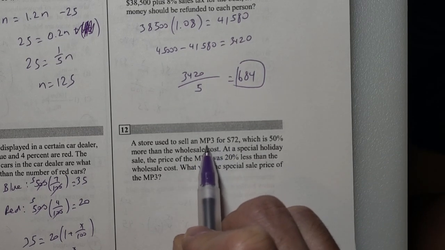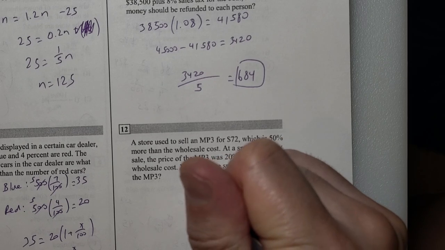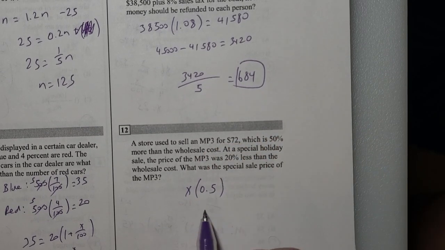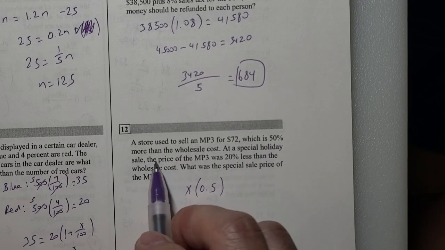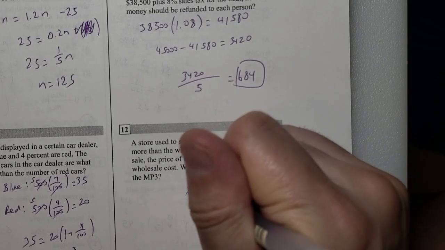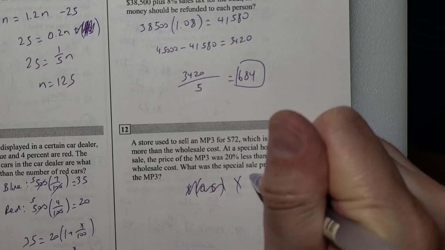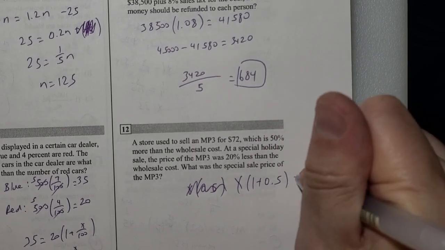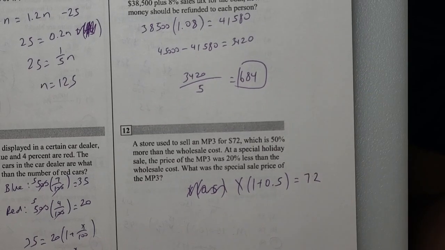So if we say the wholesale cost is X, it'll be X times 1 plus 0.5 is equal to 72.